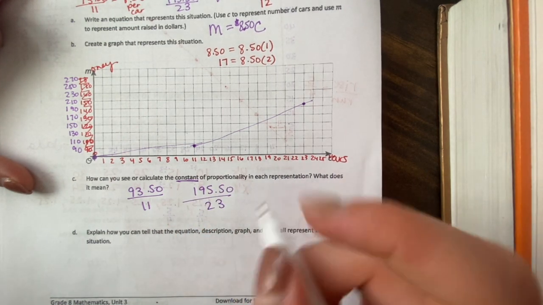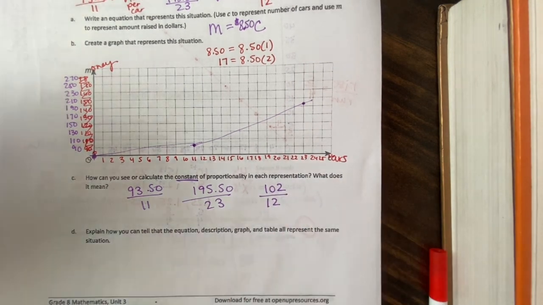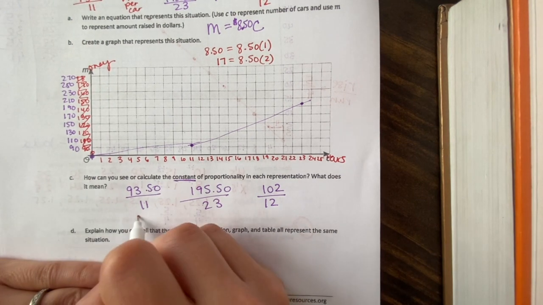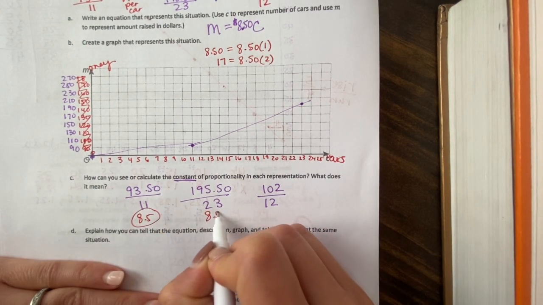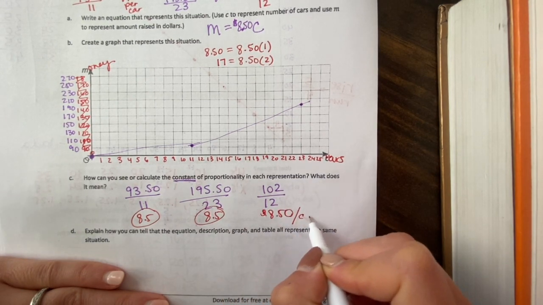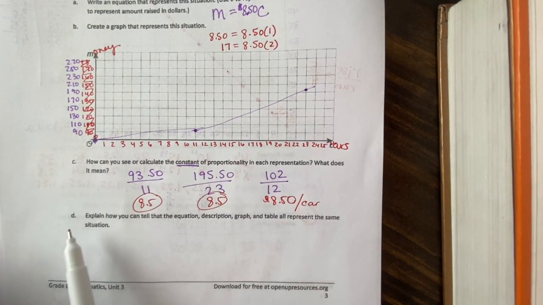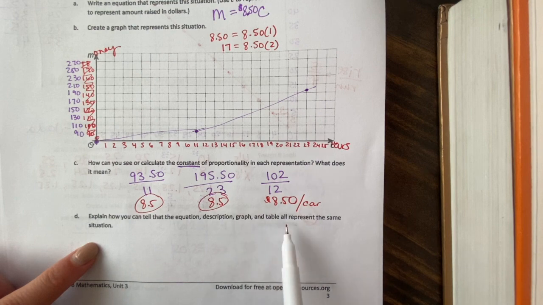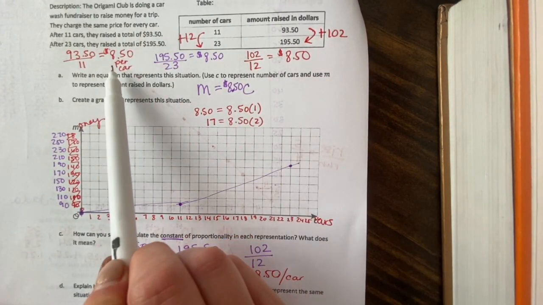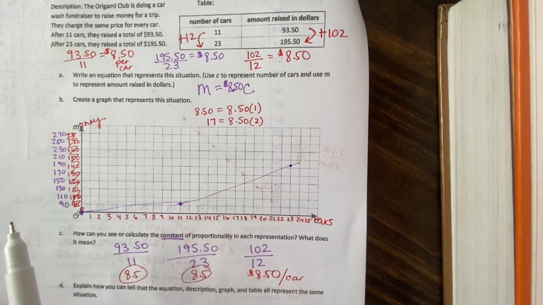And then we also found the rate of change, which was $102.12 cars. And when you divided that, we've already done this. You can do it again if you want, but you get 8.5 each time, which means $8.50 per car. And then once again, how can you tell the equation, description, graph, and table all represent the same thing? Well, we use the table to get the constant of proportionality, which is the $8.50 per car.